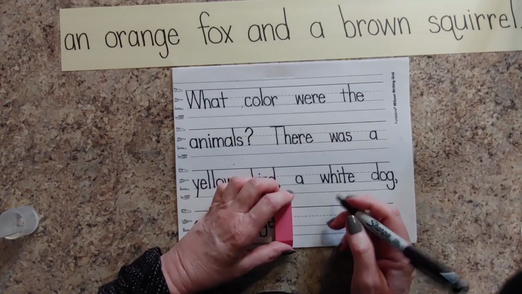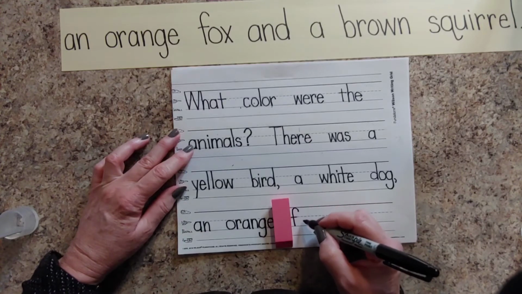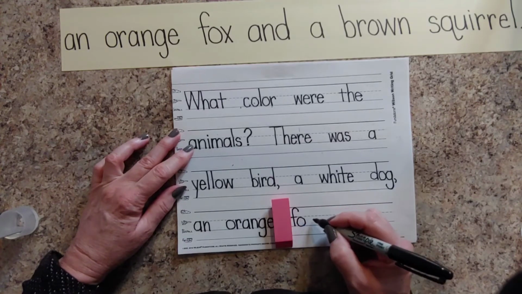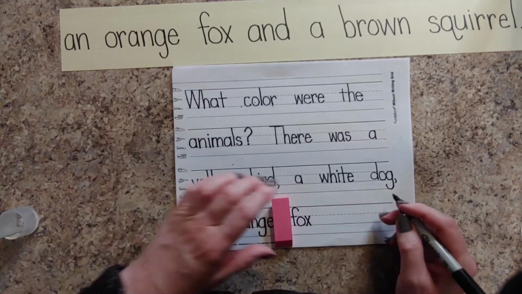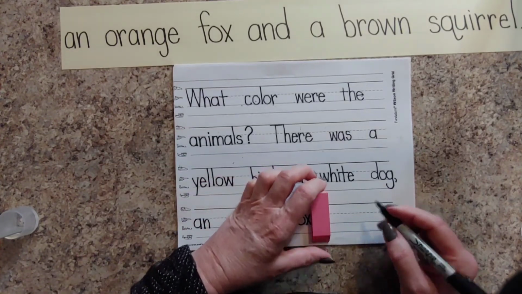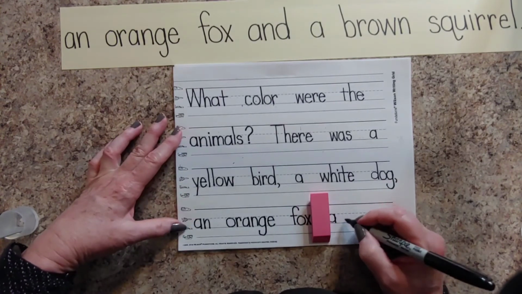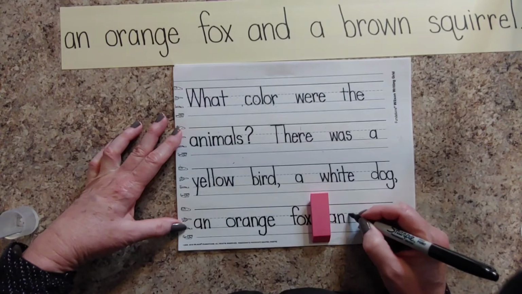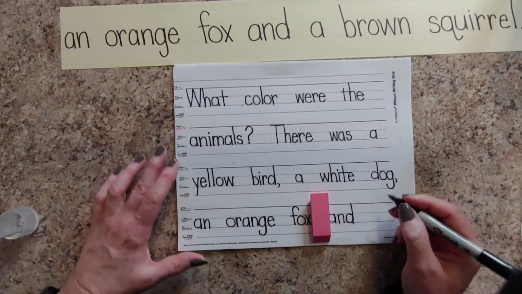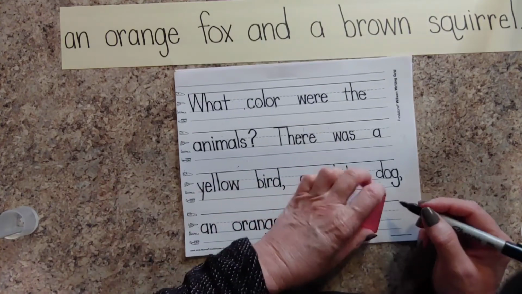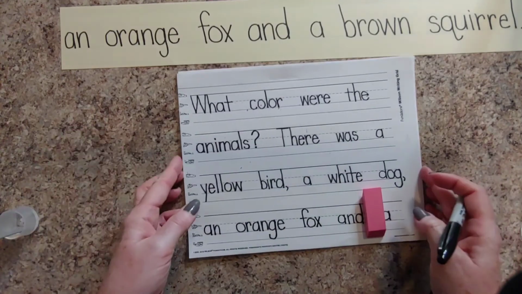We're going to write the word fox. Skyline to grass line. O, plain line to grass line. X, plain line to grass line. We know how to write the word and. It's a sight word. A, plain line to grass line. N, plain line to grass line. And D is a skyline to grass line. We know the word a, plain line to grass line.